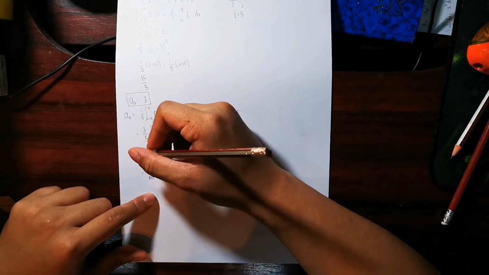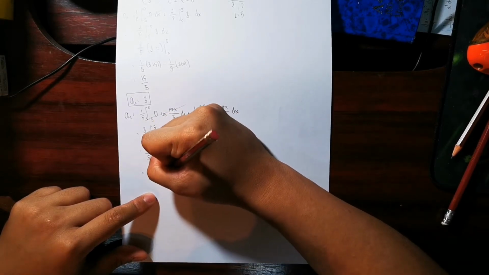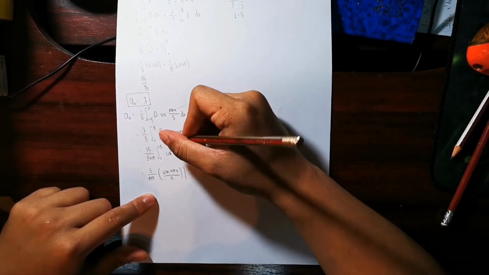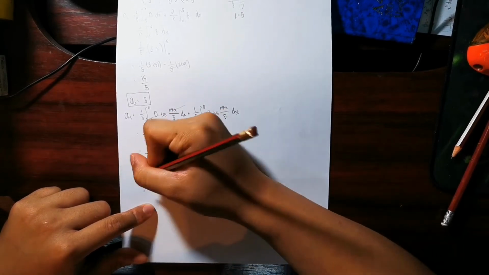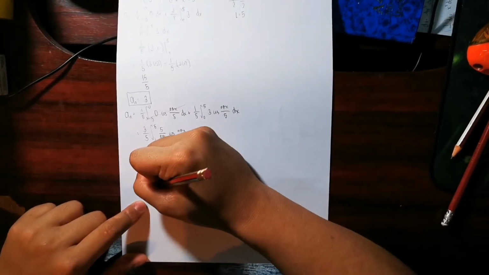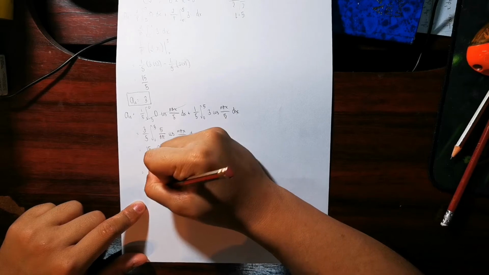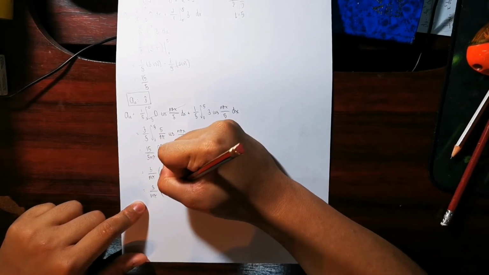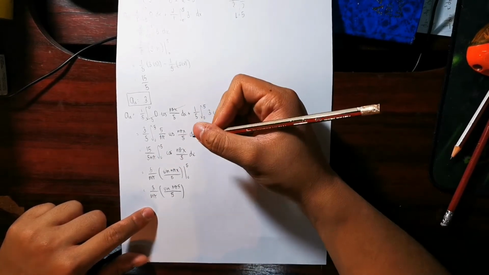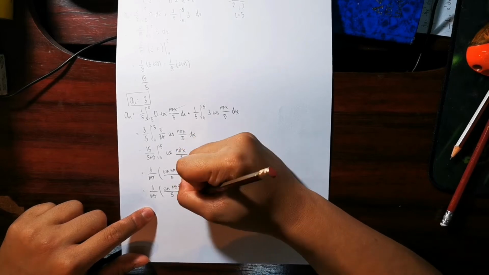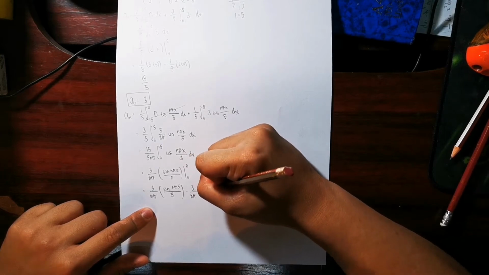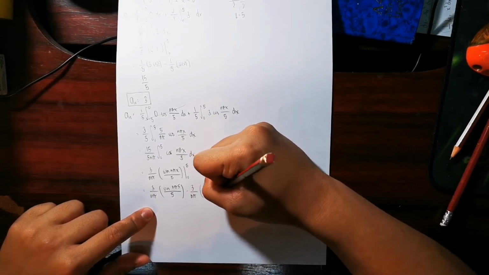And the integral of this one will be simply sine n pi x over 5 evaluated from 0 to 5. And we'll just substitute the value of 5 to x and 0 to x and subtract them both. So 3 over n pi sine n pi 5 over 5 minus 3 over n pi times sine n pi 0 over 5.